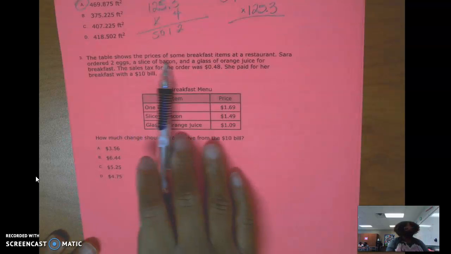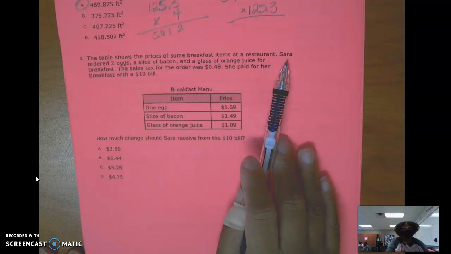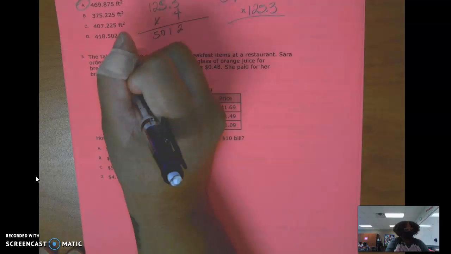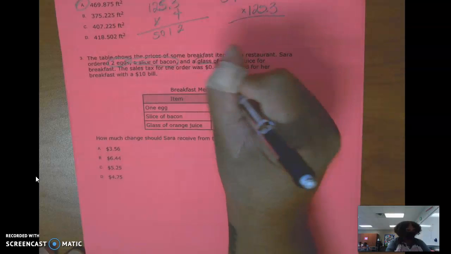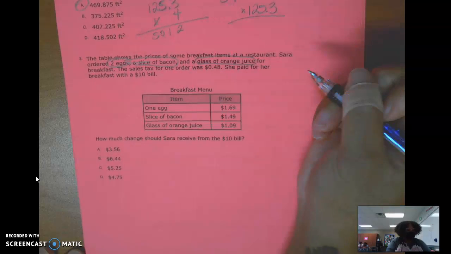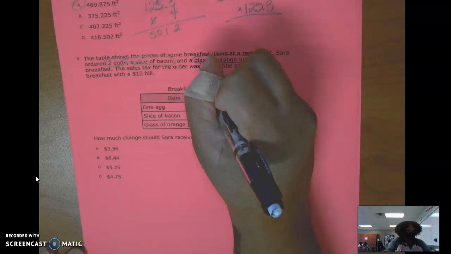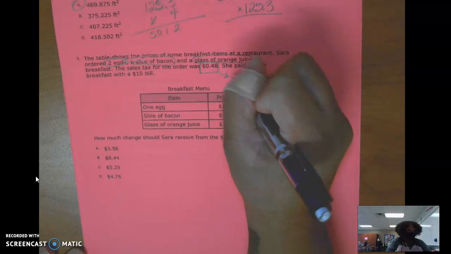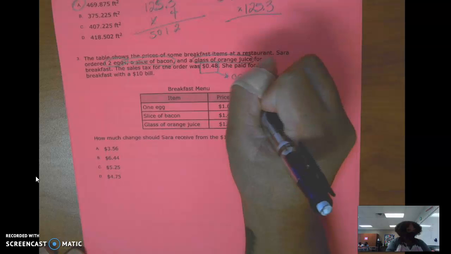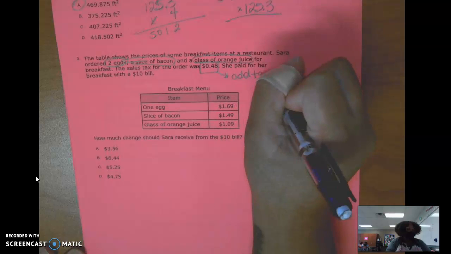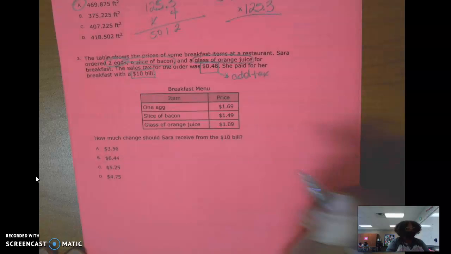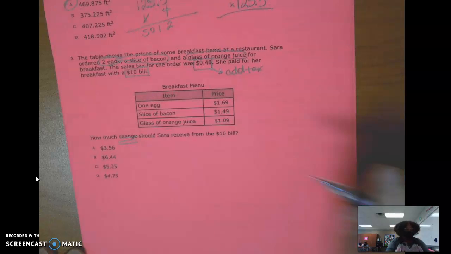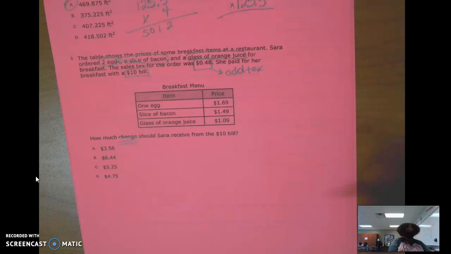The table shows the prices of some breakfast items at a restaurant. Sarah ordered 2 eggs, a slice of bacon, and a glass of orange juice for breakfast. The sales tax for the order was 48 cents. What do I do with tax? She paid for her breakfast with a $10 bill. How much change should Sarah receive from the $10 bill?